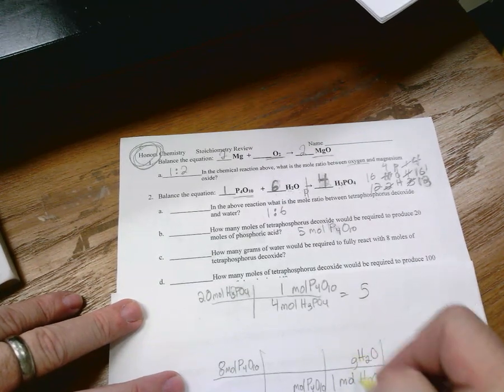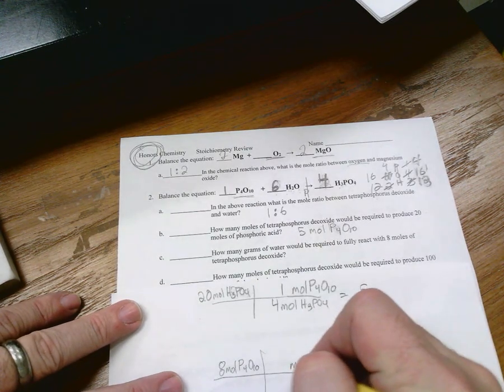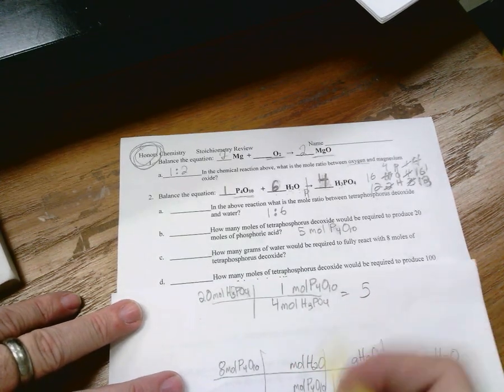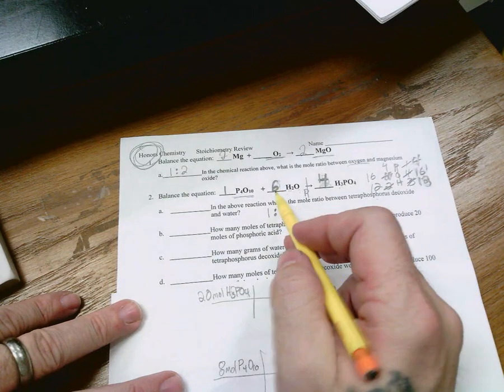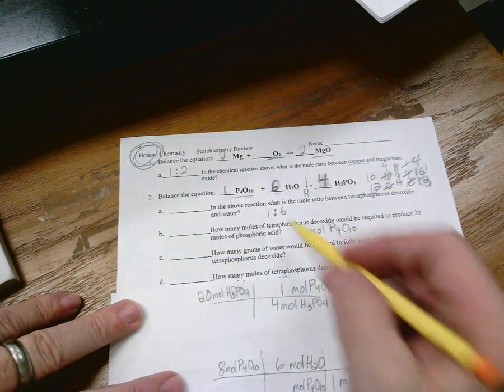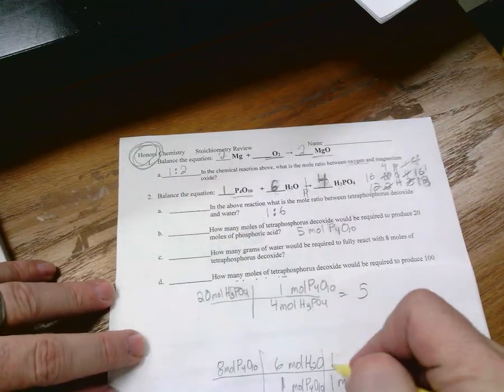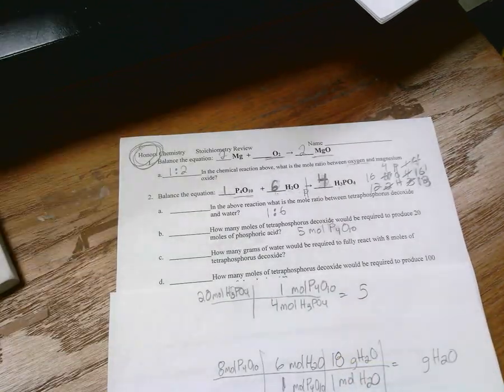And then by the diagonal rule, moles of H2O. For every 6 moles of H2O, there is 1 mole of this. And there are 18 grams of H2O in every 1 mole. So what we have is 8 times 6 times 18 divided by 1 divided by 1.